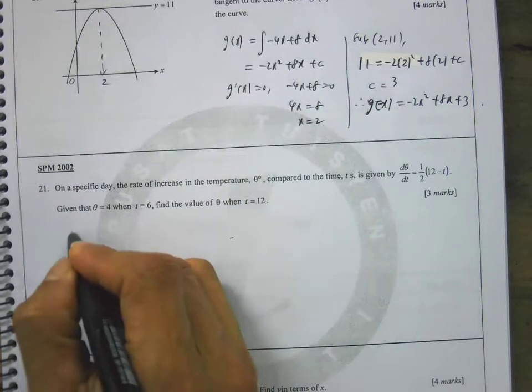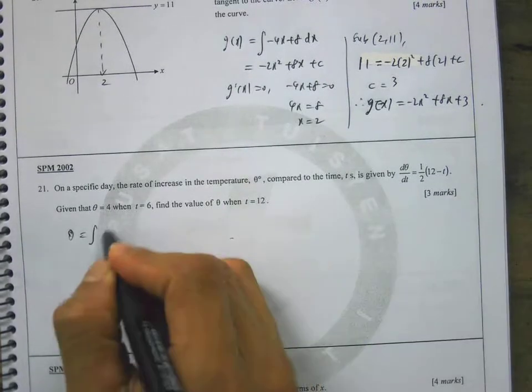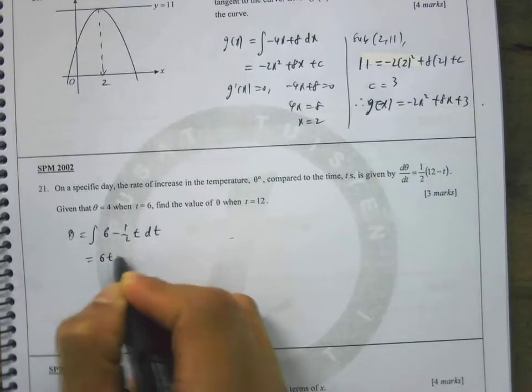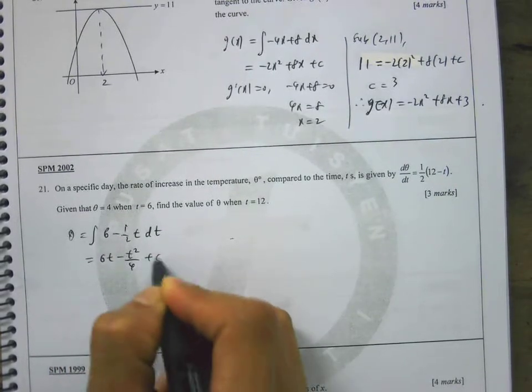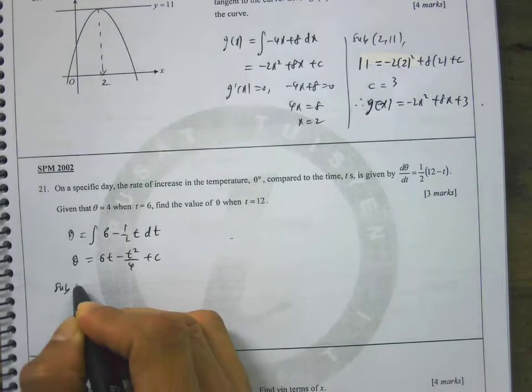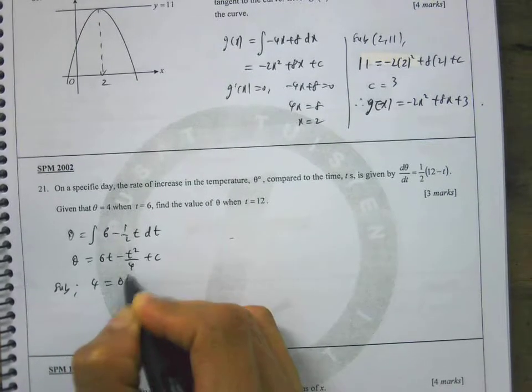Just integrate. Theta will be the integration of half outside times inside. I think it's 6 minus half t dt. So 6t minus t squared over 4 plus c. To find c, we sub in the coordinate. Sub in theta is 4 when t is 6.